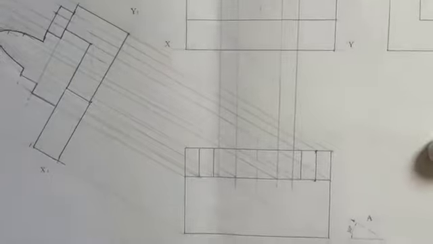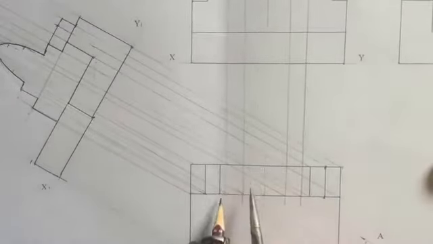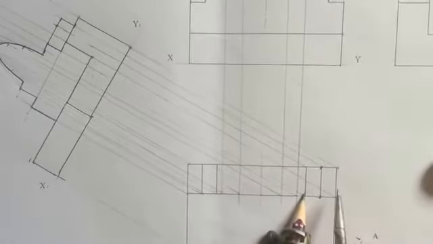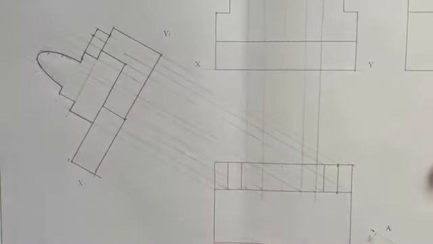Almost finished. All I need now is the depth of the semicircle. The depth of the semicircle, I've already done the front face to give me the front view. I need the back face to give me the depth of the curve.